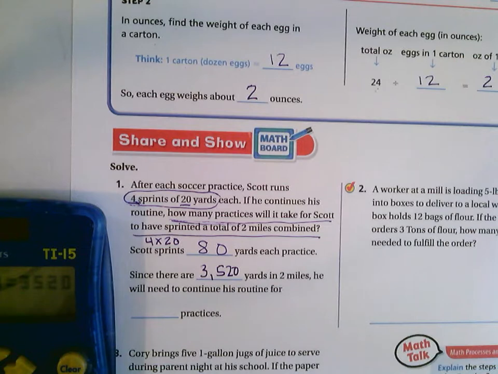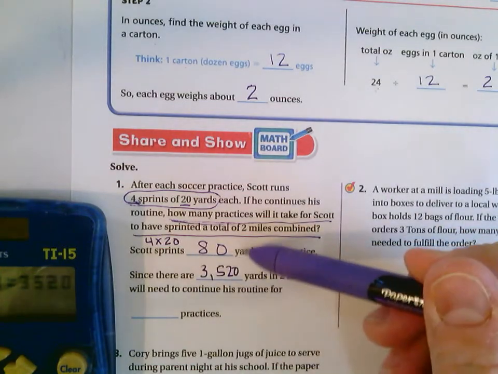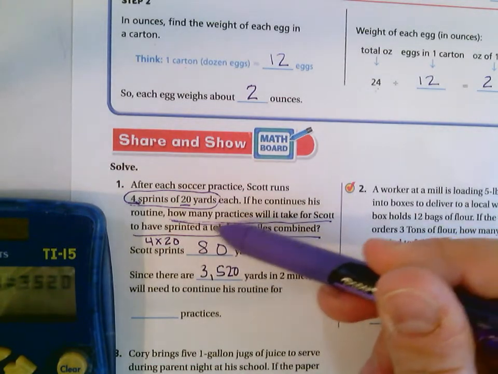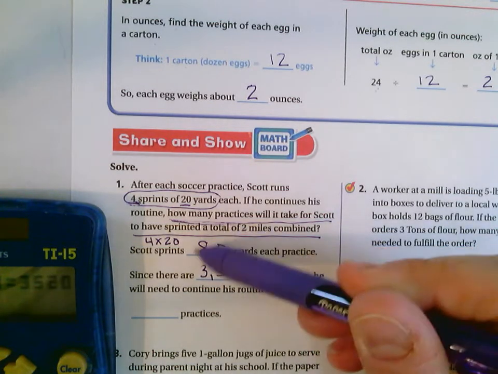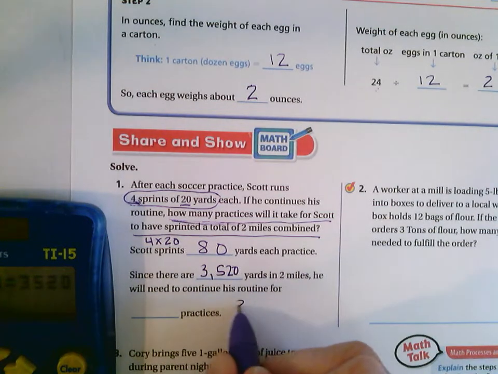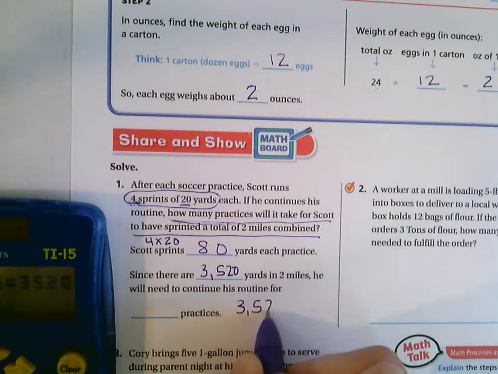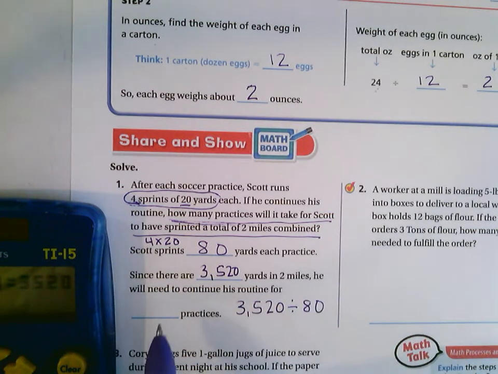He will need to continue for how many practices? So I want to know how many groups of 80, since each practice he goes 80 yards, are in 3,520. So I'm going to divide 3,520 by 80 to figure out how many practices it's going to take for him to have sprinted 2 miles.